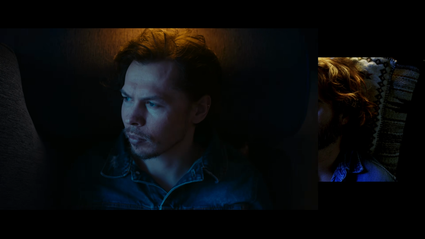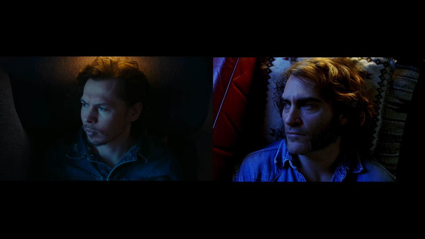Viewing our image in this way, we can see how rather than a straight copy, we've actually taken influence from the lighting and contrasting colours of the scene from Inherent Vice, and used that influence to make our own image for our own scenario.